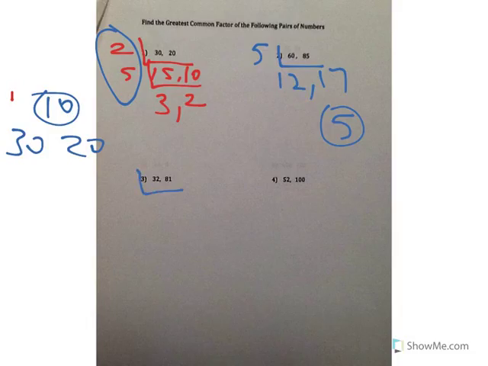So now for these ones here, this is where it gets a little bit tricky. 32 and 81. Is 32 divisible by 2? Yes. 81, no.